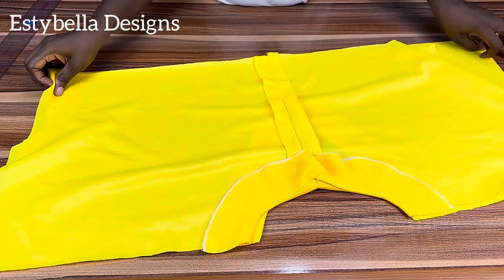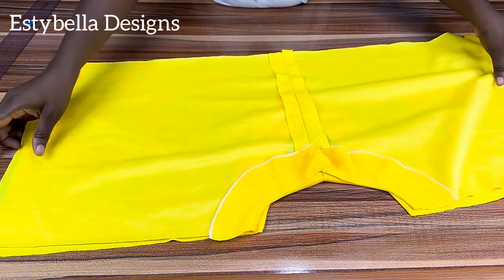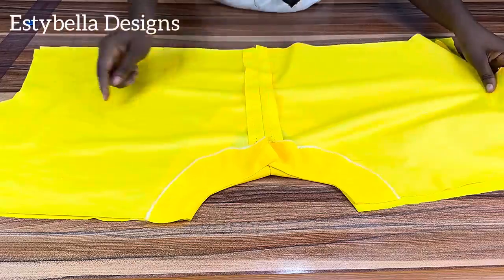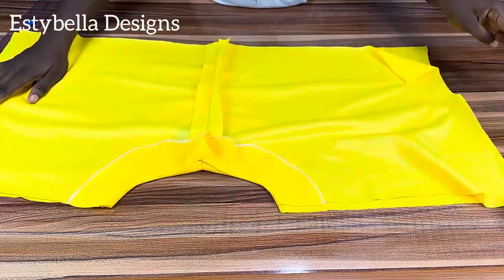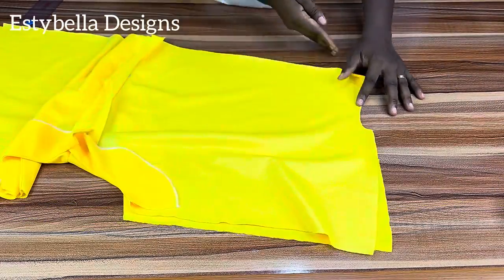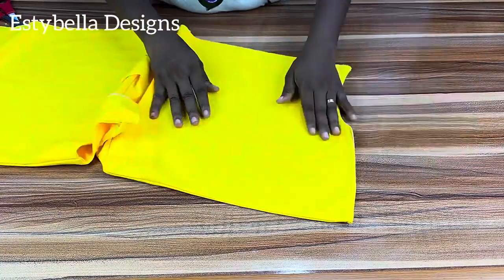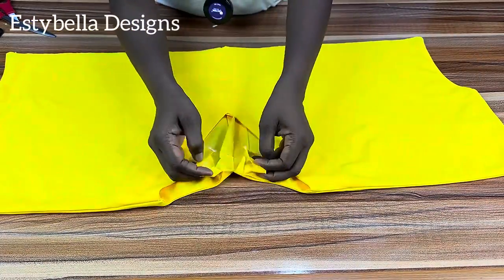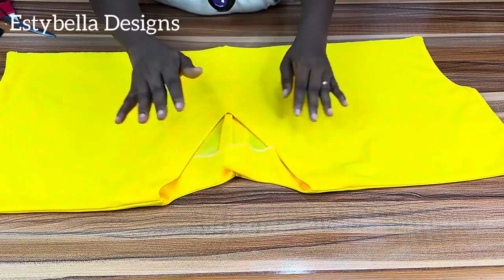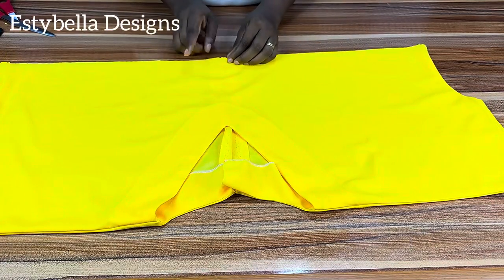Then also hem the sleeve, the round sleeve. I also went ahead to hem the round sleeve. So join the side, join the shoulder, hem your sleeve, your round sleeve. So let me do that. Guys, see how beautiful it's looking. Don't worry about the center back. I didn't finish it up because I will use my zipper to finish it up nicely.